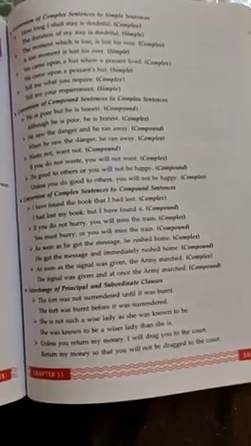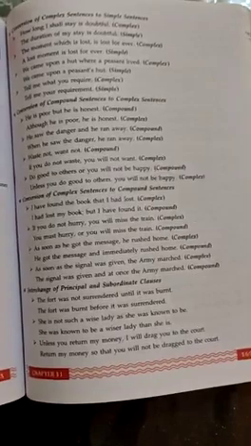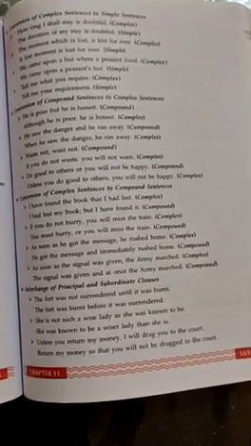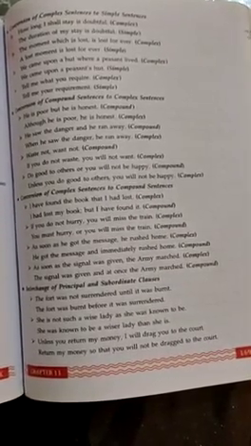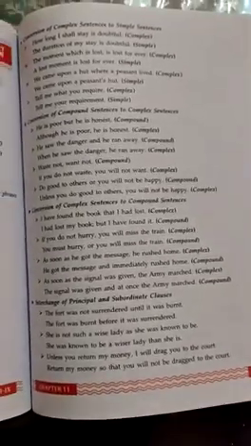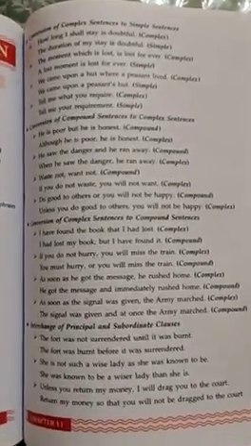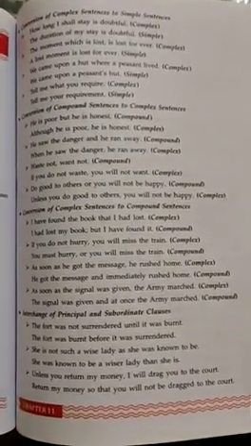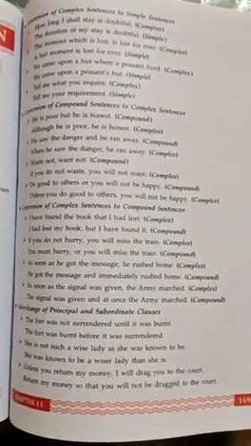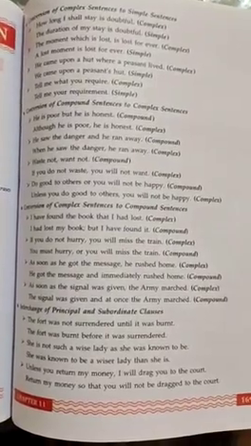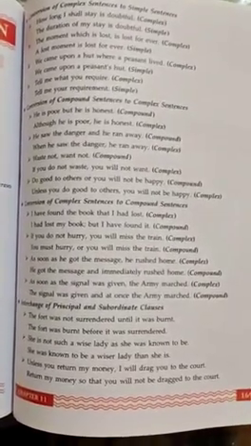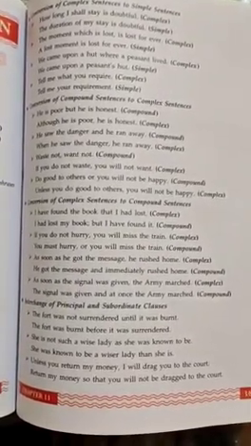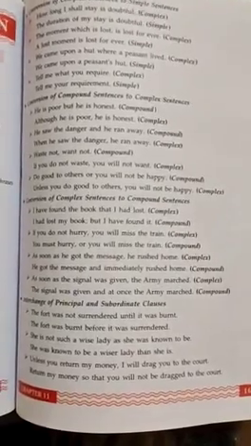She is not such a wise lady as she was known to be. She was known to be a wiser lady than she is. So, see how the clauses are being interchanged. You can study again and write the assignment given in the exercise.